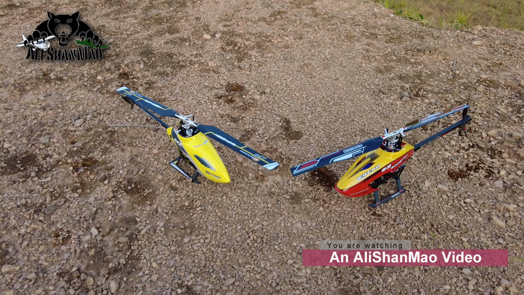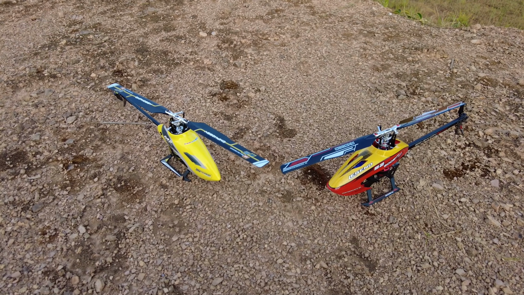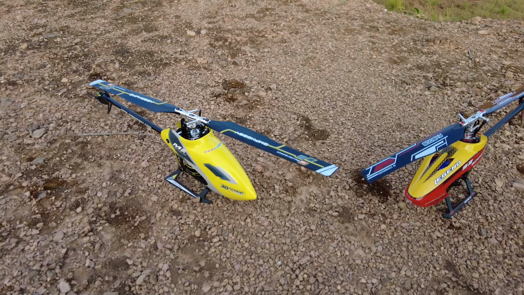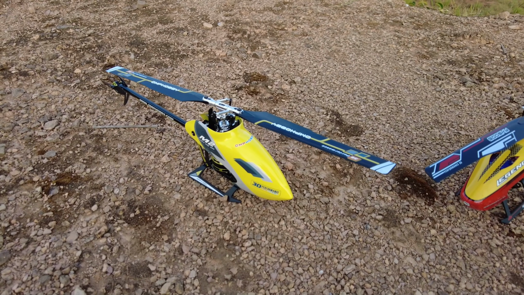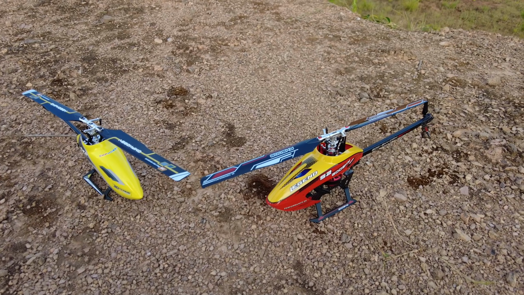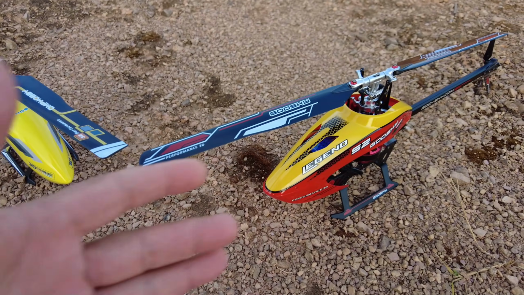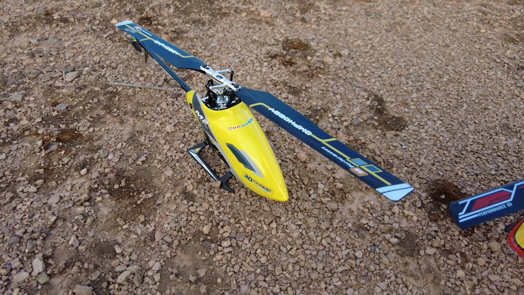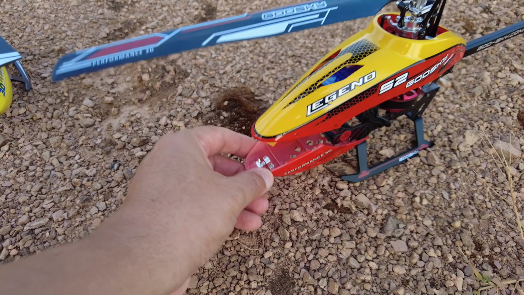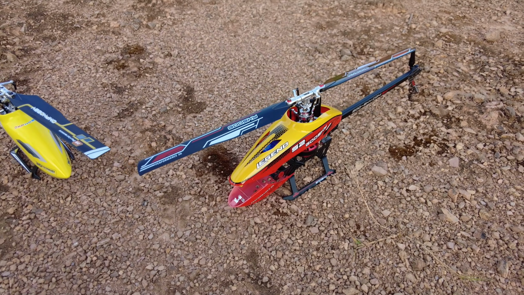First off, when it comes to physical appearance, they do not look the same, of course, because of the different canopy design on the Goosky S2 Legend, while the OMPhobby M2 is still following the old school design of their canopies. Goosky has gone ahead and given you a new type of canopy, so you don't have to take the whole canopy off just like you do in OMPhobby helicopters. Instead, they give you just this notch, like a chicken beak. It just opens and you can put the battery in.